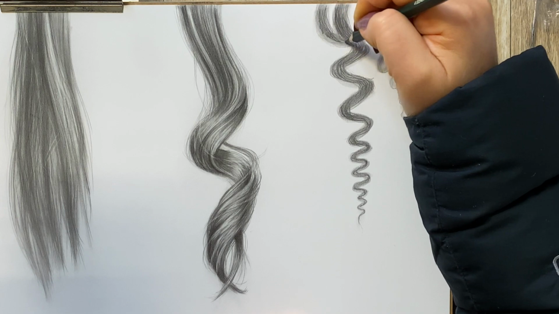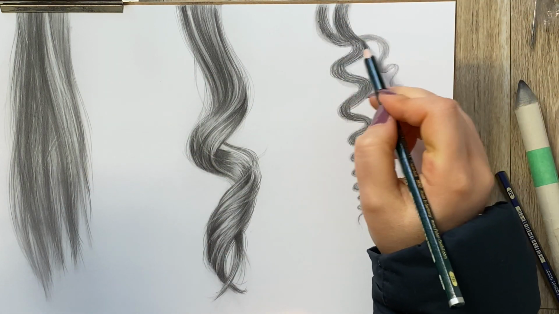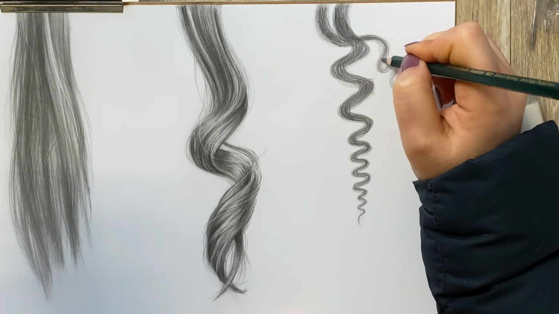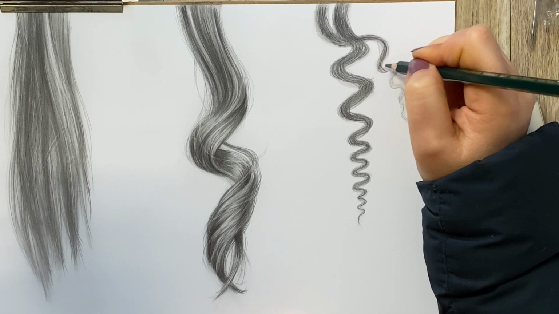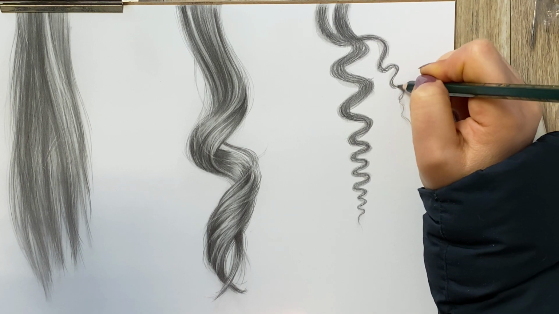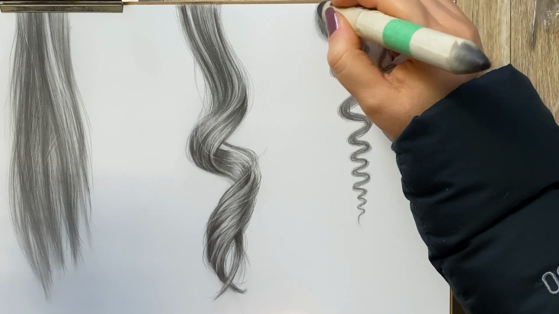And just like with anything else and all the other types of hair, we're not looking at any details at this stage, we're just working on that main mass and shade. And you guessed it, let's give it a bit of a smudge.